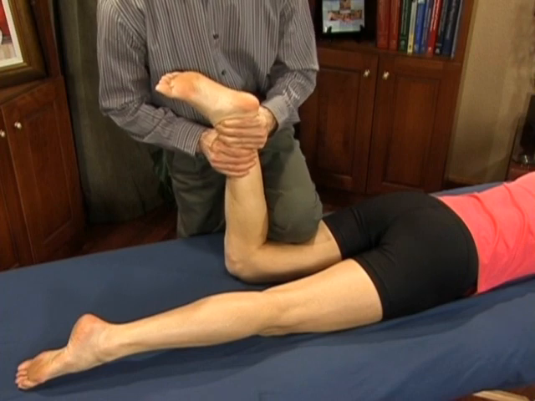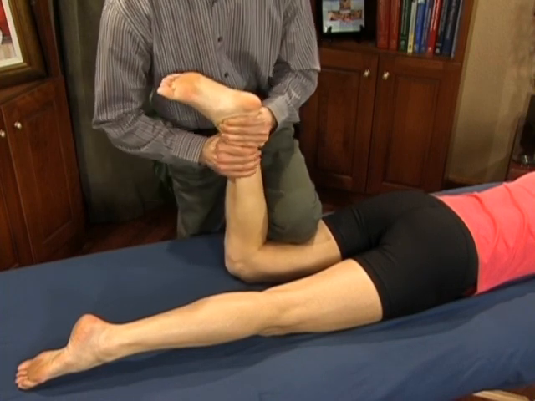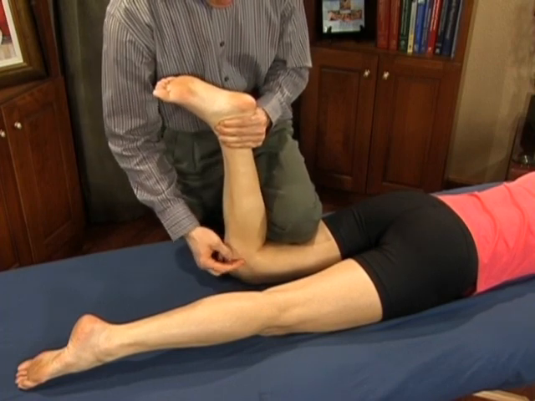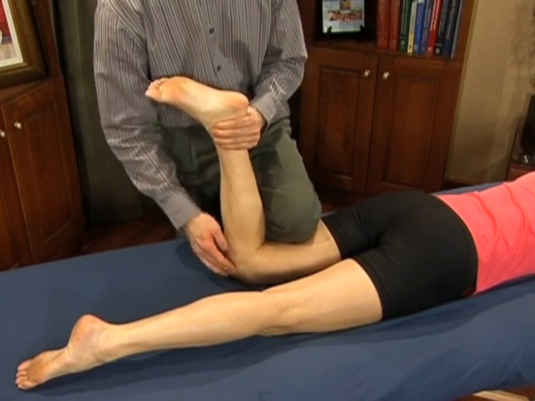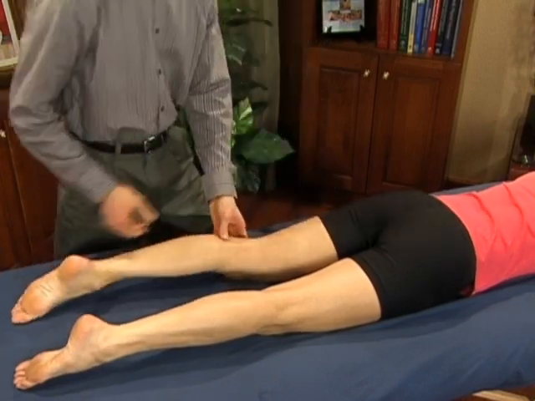Here we want to ask our client if there is any pain or discomfort or if there's any popping or clicking sensations felt as you pull, lift, and turn to each side. Just as with the compression test, make sure you're not twisting or turning the ankle as you do this, but are in fact turning the tibia so that the rotation is at the knee.